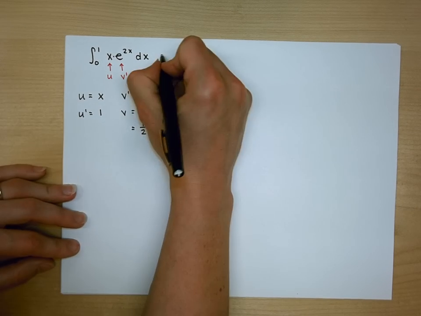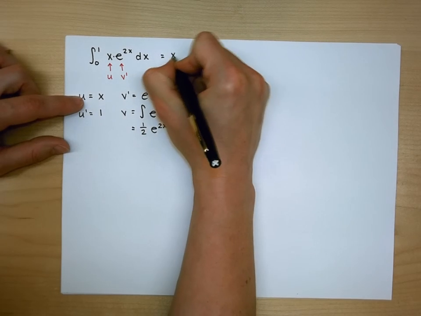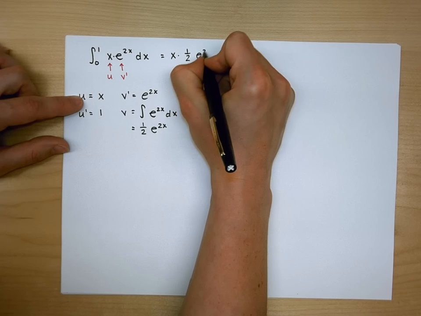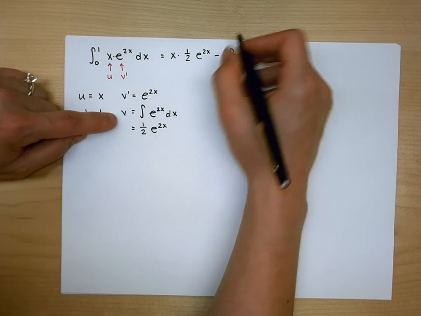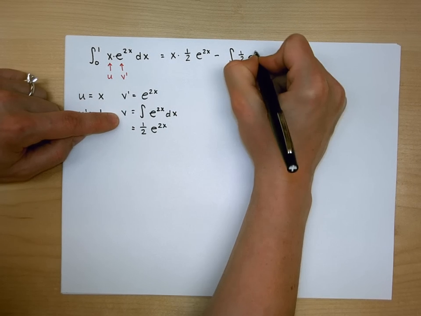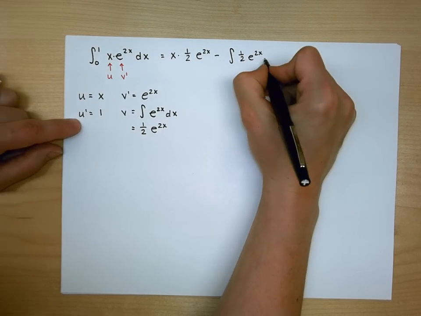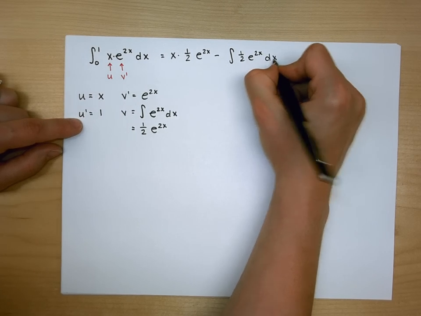Okay, let's go ahead and write this out. So I have u, v, minus the integral of v, u prime. And notice here that u prime is just 1, so I don't really even need to write it in there.